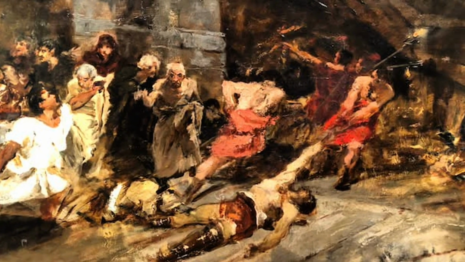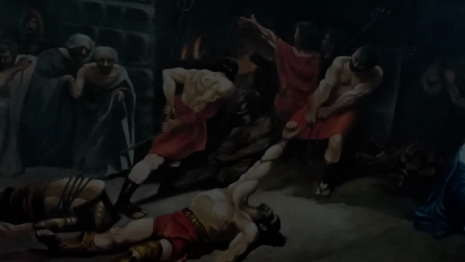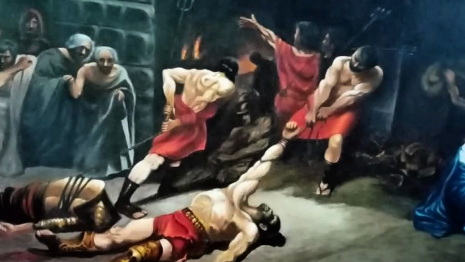Secondly, national awakening. It inspired Filipino nationalism during the Propaganda Movement, urging awareness of social injustice and the need for reform and liberation. Lastly, universal human themes.